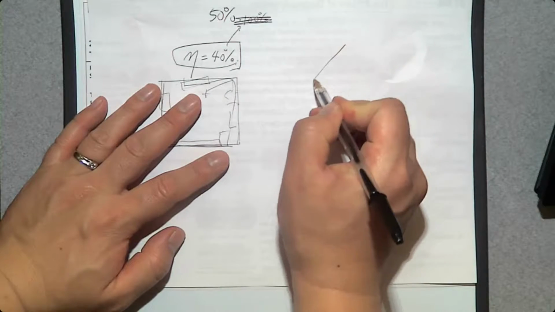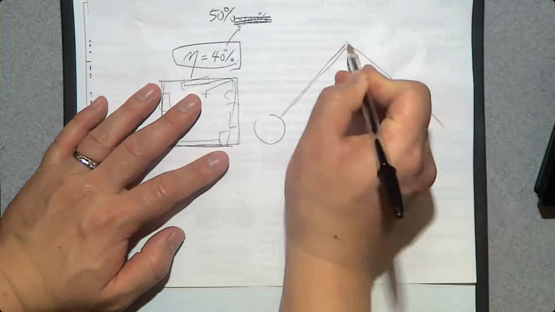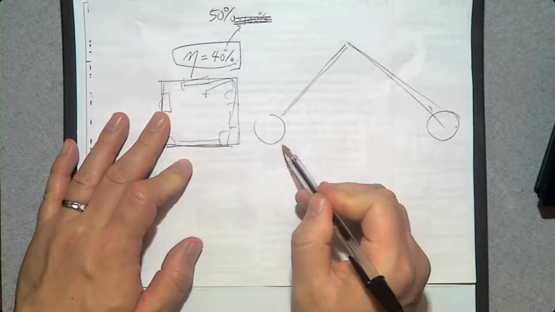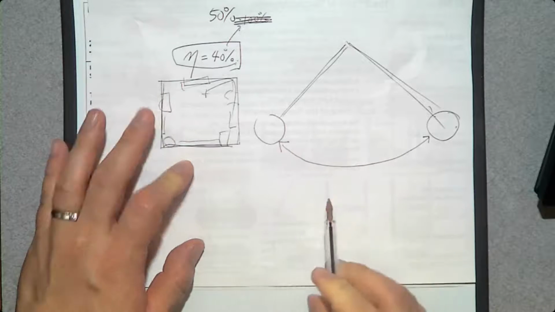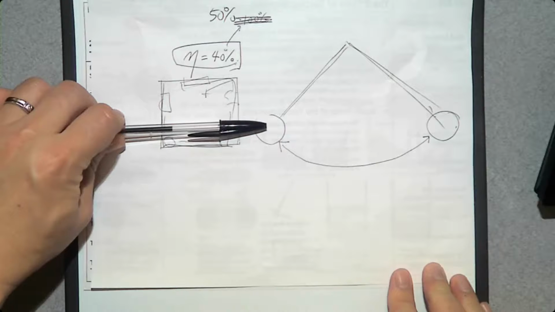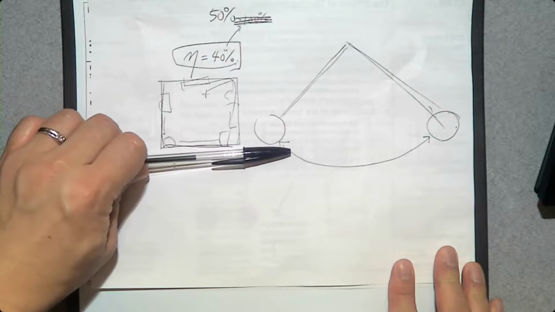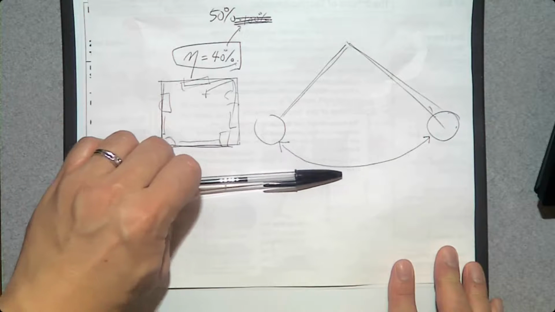So let's say that you have a pendulum like this. It is moving back and forth. We know initially it has the maximum potential energy, and this potential energy is converted to kinetic energy, and we have the maximum velocity right here.